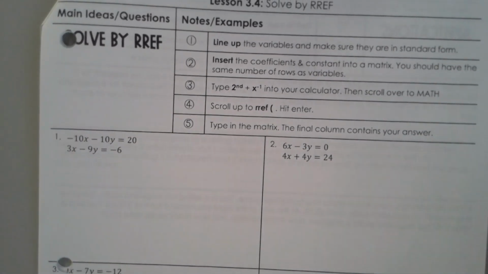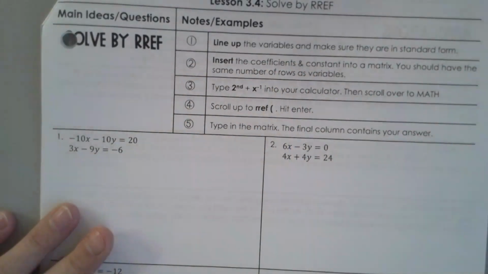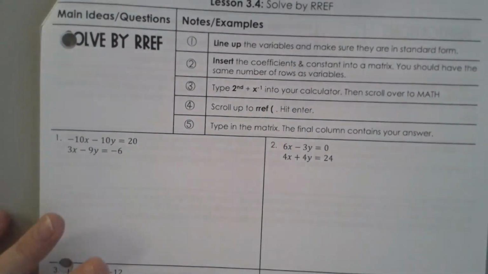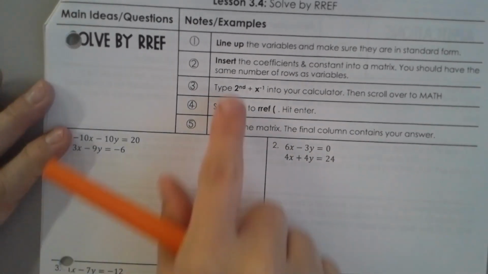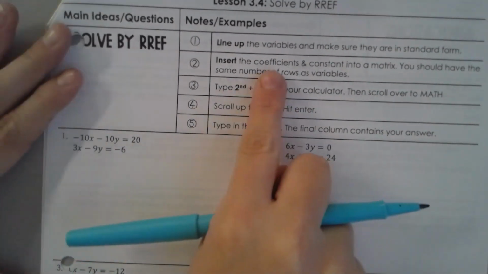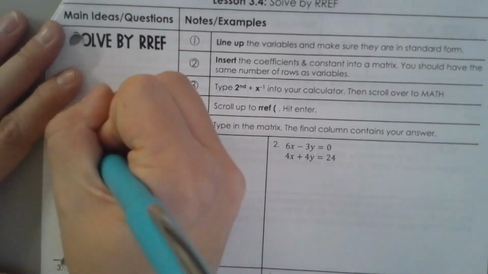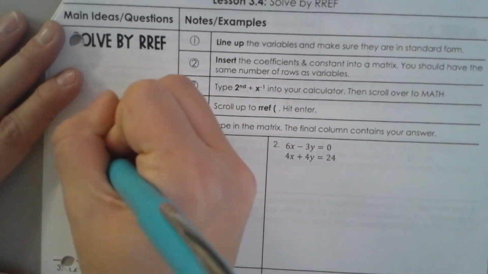So what we do is first line up the variables. So it means x's are first, then the y's, and then your numbers. And we want it to be in standard form. So x first, then y, equals your number. And then we're going to turn it into a matrix. We're going to take the coefficients and the constant, that's just your numbers, so leave out the variables.